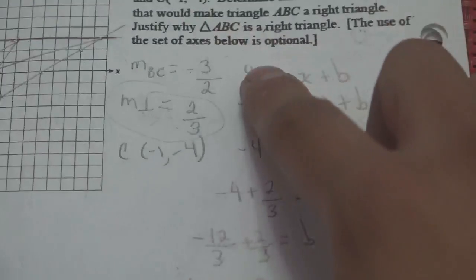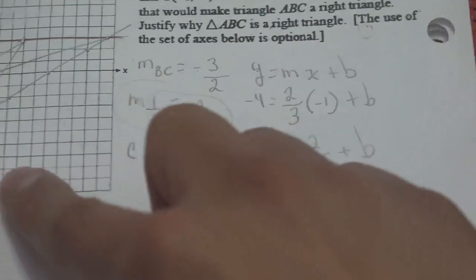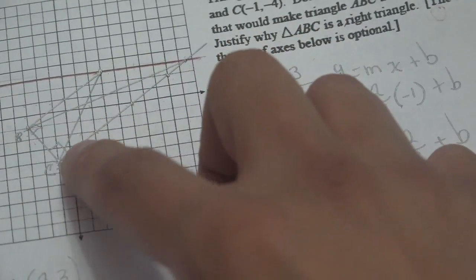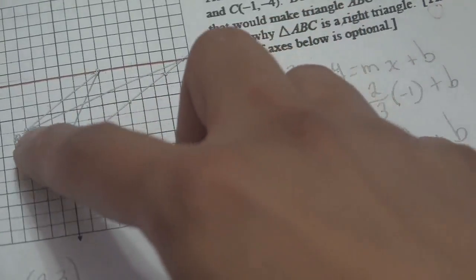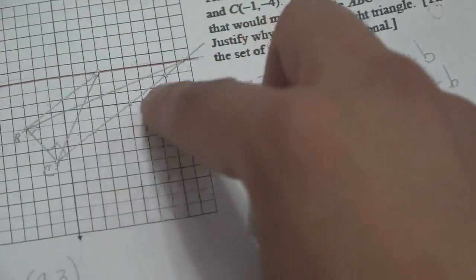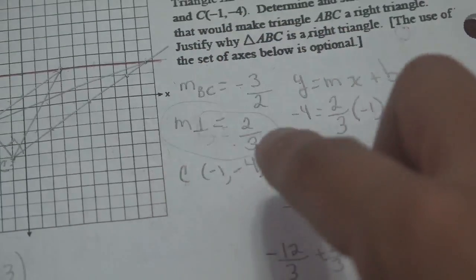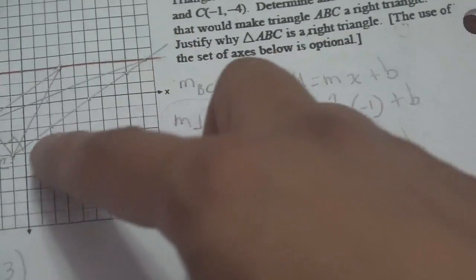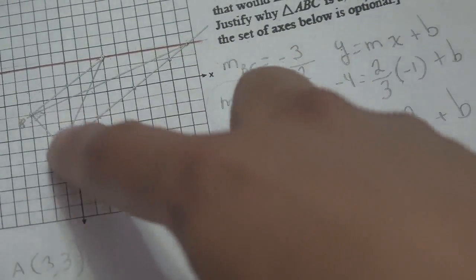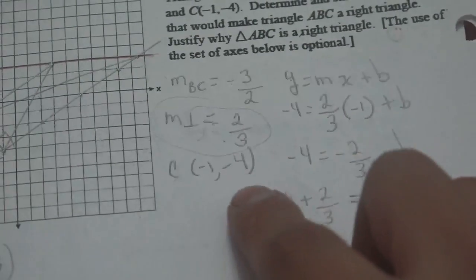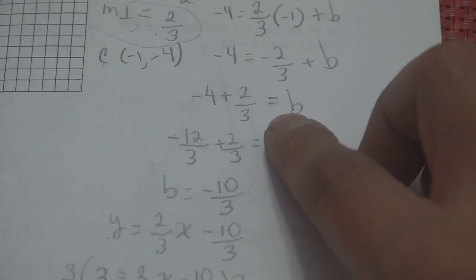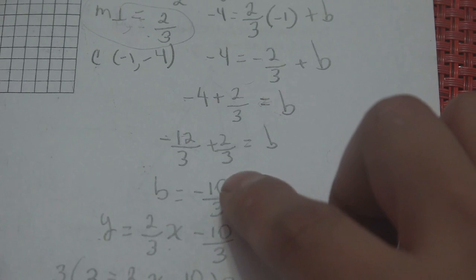You found out the slope from here to here, -3 over 2. Then you want to know what makes this a right triangle. A right triangle has 90 degrees, so you need this line to be perpendicular to this. We already figured this out. So you need a perpendicular slope. From -3 over 2, you got 2 over 3. Then you need that line to be perpendicular to this line at this point. That point was -1, -4. We summed it up on y equals mx plus b. We found the y-intercept to be -10 over 3.